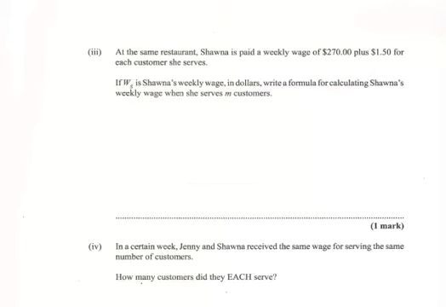At the same restaurant, Shauna is paid a weekly wage of $270 plus $1.50 for each customer she serves. If WS is Shauna's weekly wage in dollars, write a formula for calculating Shauna's weekly wage when she serves M customers.